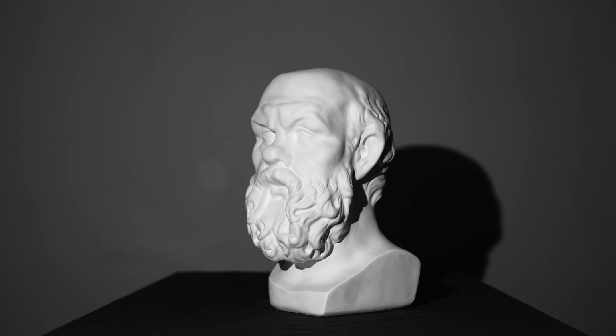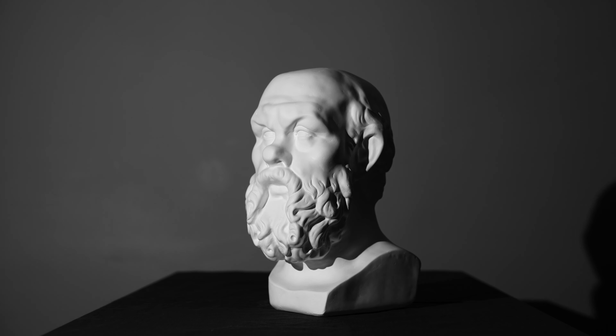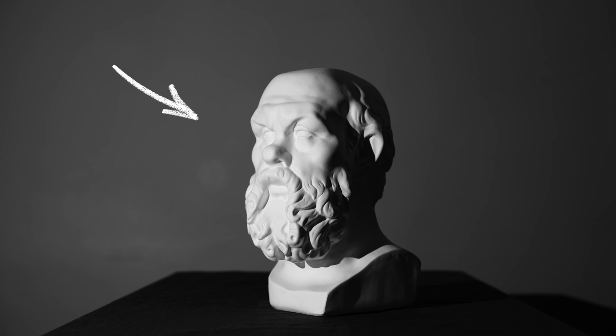What you should do instead is move the light further back so that it lights the far side of the face. This creates more contrast and depth. It also gives the face more shape.